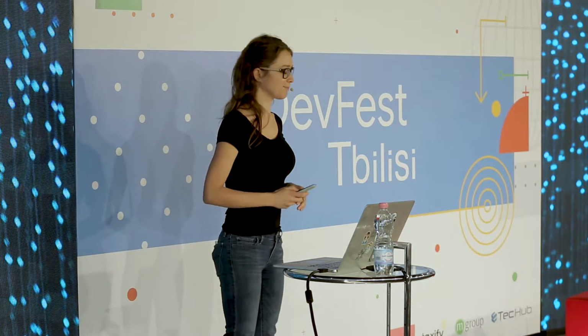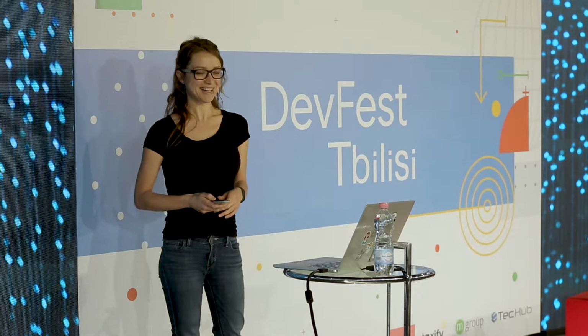But this is me as a Gopher. So the Go community has the Go mascot, and everybody can get their personalized Gopher, and I am a Jedi. Thank you.